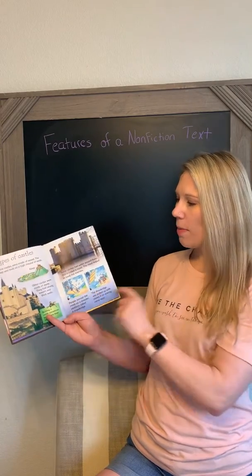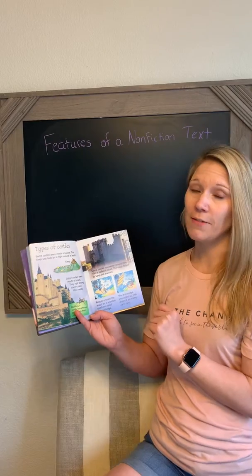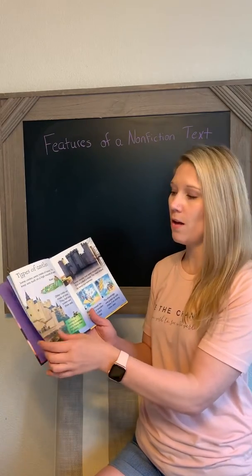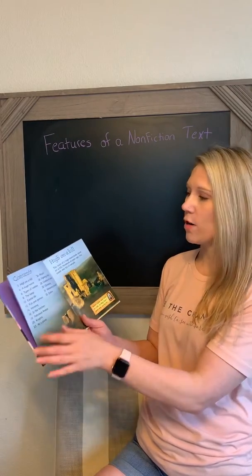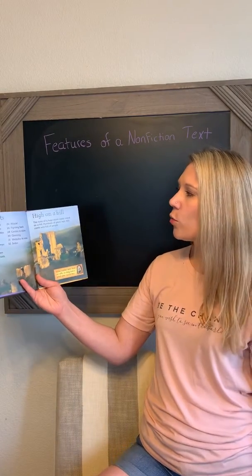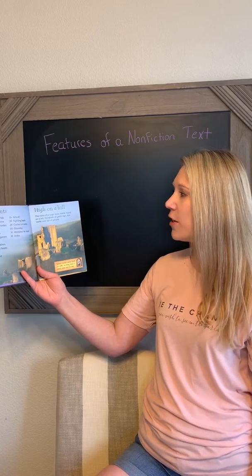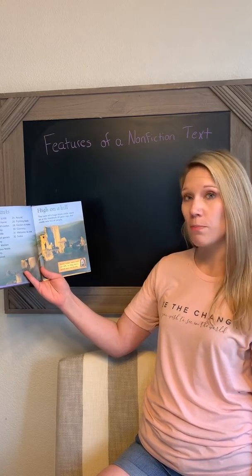And as you look through the pages, I'm hoping that some other nonfiction text features are popping out and you're thinking, oh yeah, we've talked about that before. So we'll go back to the beginning. High on a hill. The ruins of a huge stone castle stand on a hill. Hundreds of years ago, this castle was full of people.